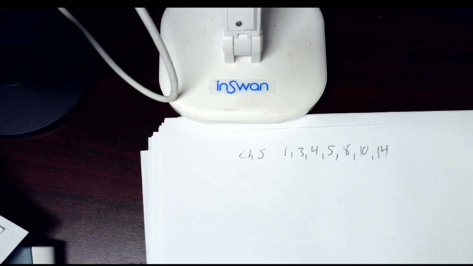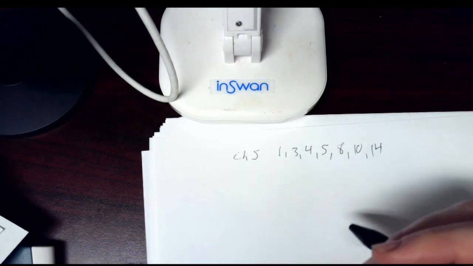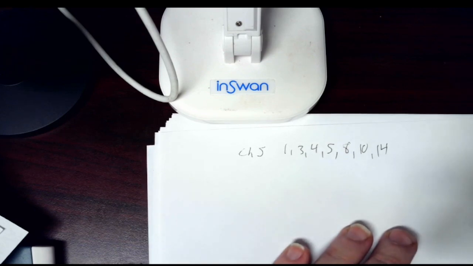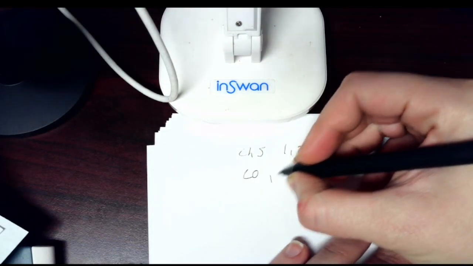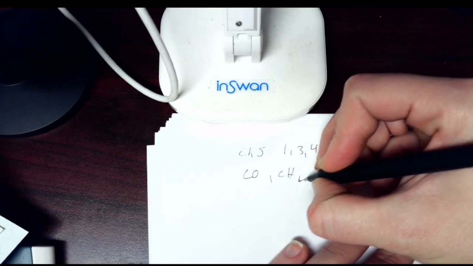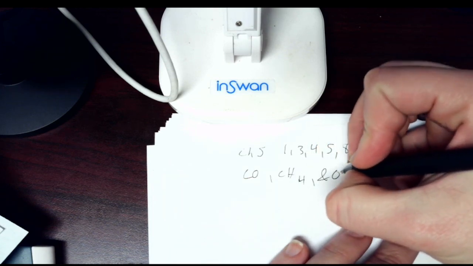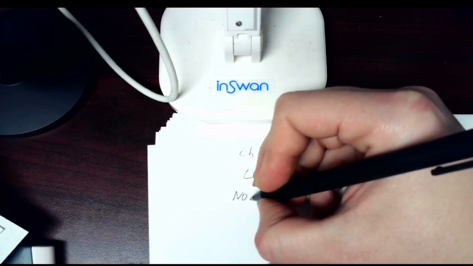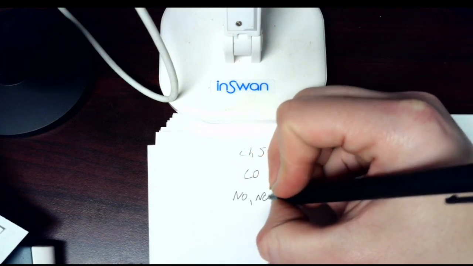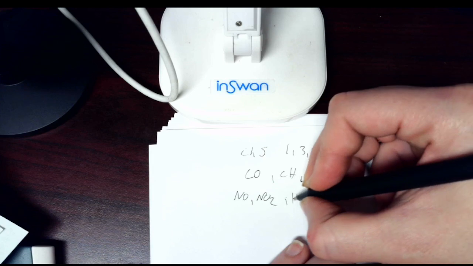So, basically here, we're looking at the role of CO, CH4, and OH radical and how it interacts with NO, NO2, and nitric acid.